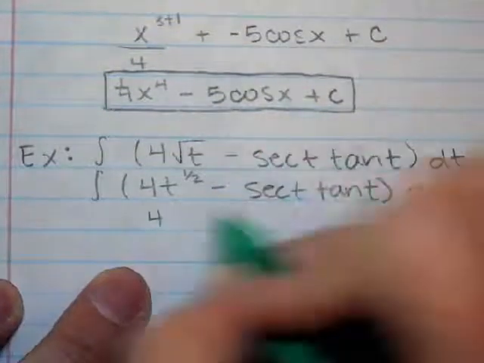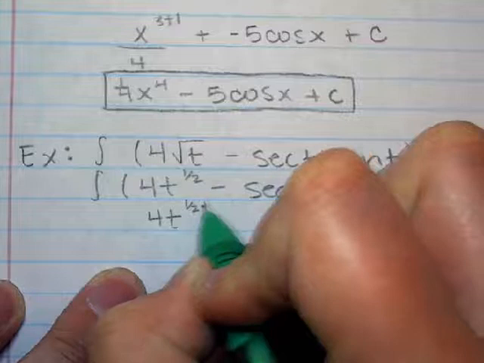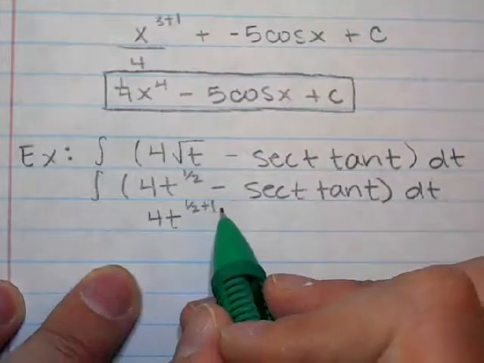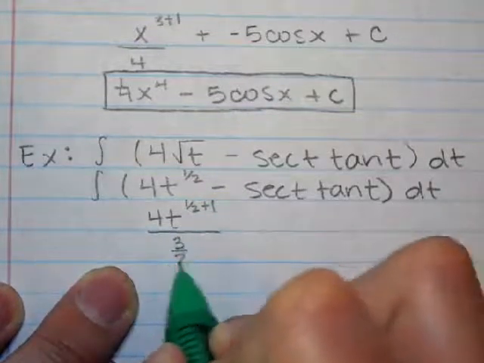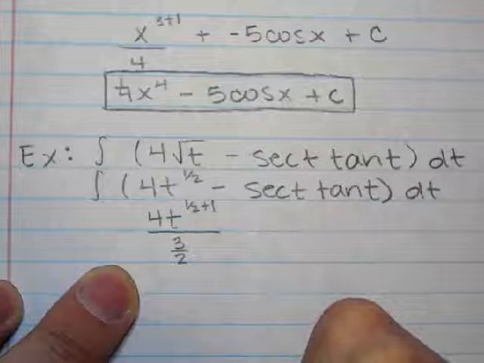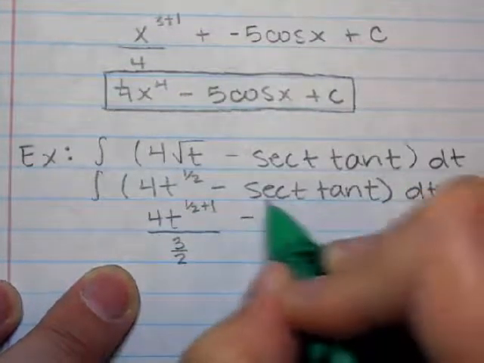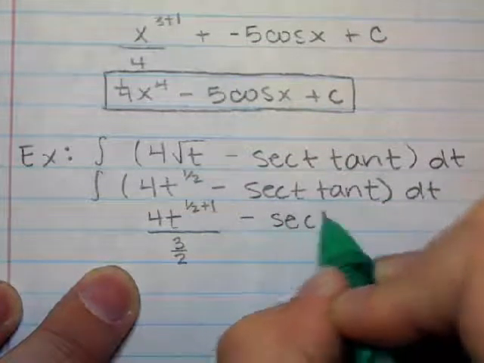So 1/2 plus 1, which is 3/2. So we're going to be dividing this by 3/2. And then the antiderivative of secant tan is just secant. Let's see. Save the hedgehogs.